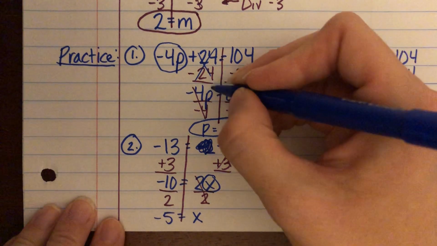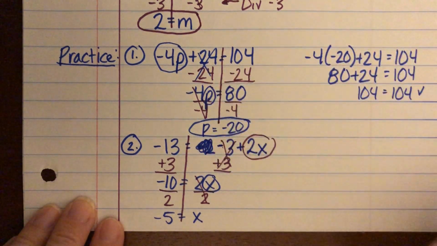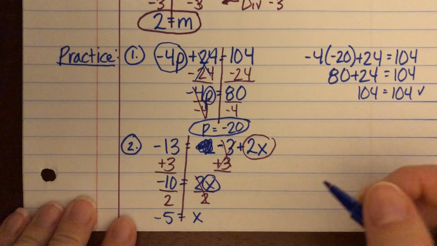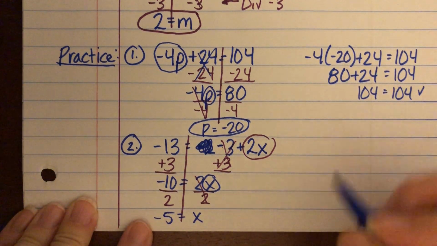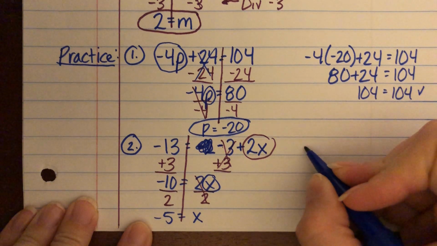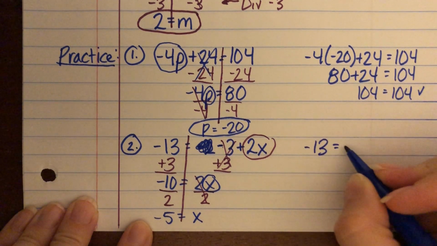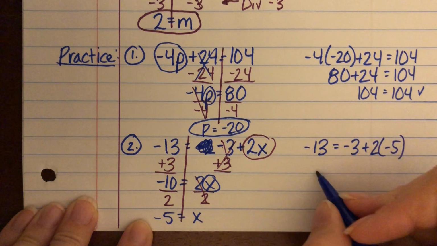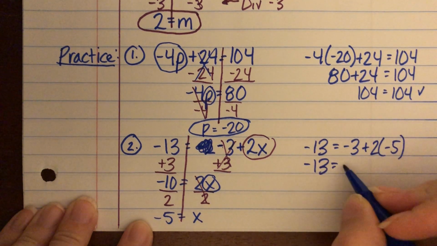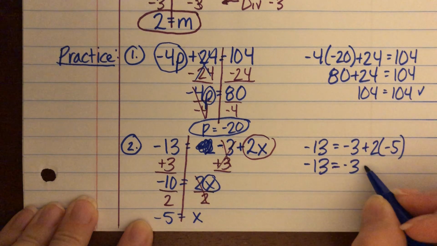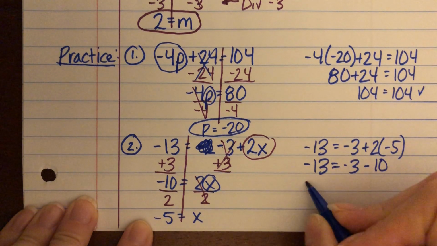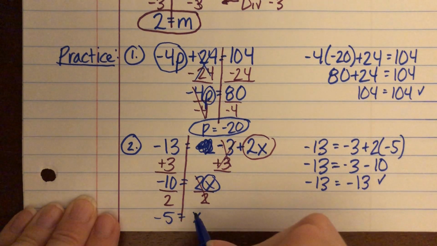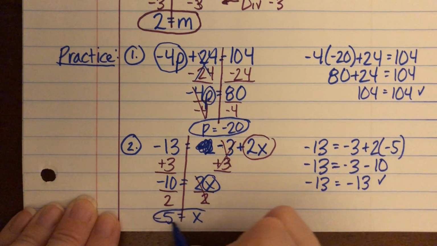I forgot to circle my variable over there. You don't have to do the circling. I feel like it helps you keep track, though, of what's left after you've done some inverse operations. I'm going to check my answer. Yeah, we're good. So we can say that that is the correct solution.